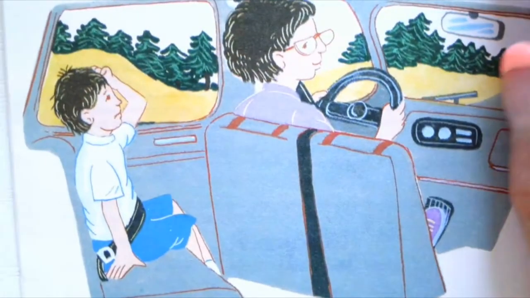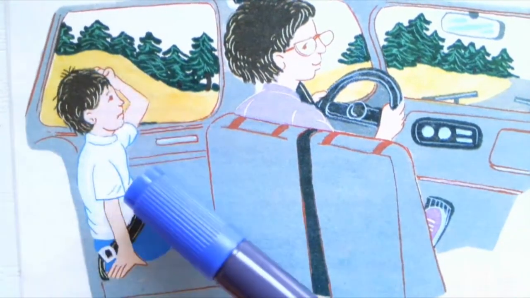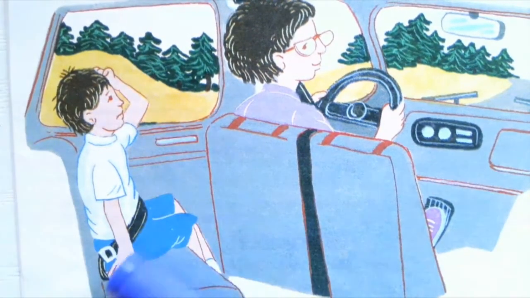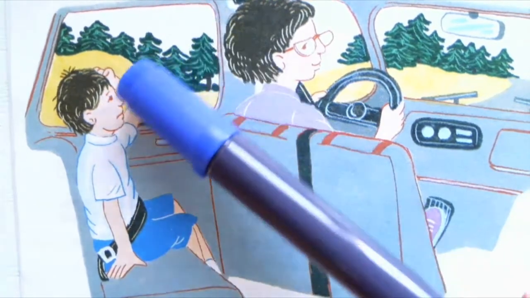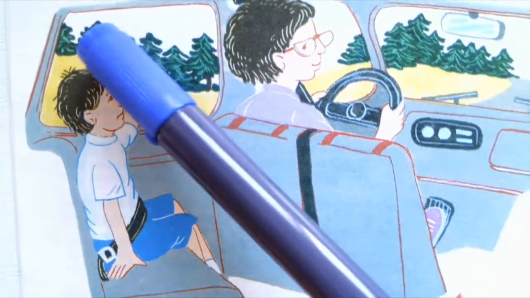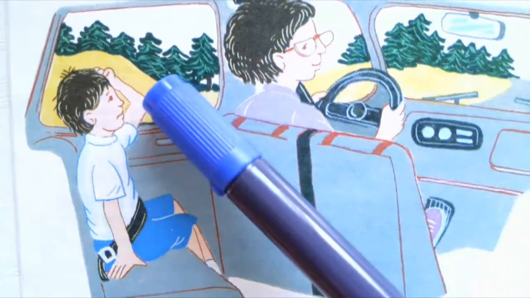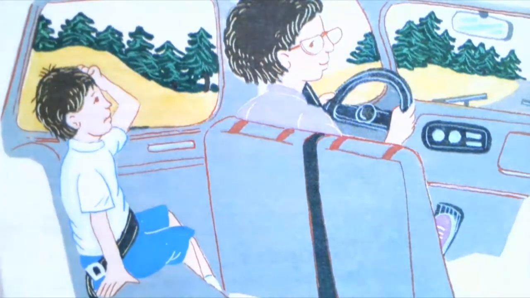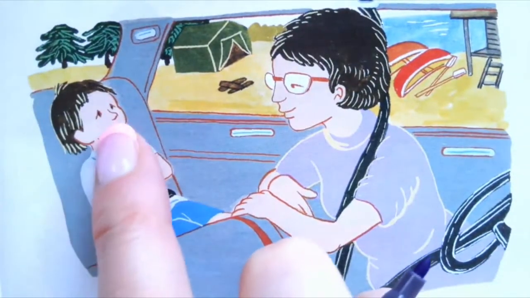Let's look at the picture for some other context clues. What is he doing? He's got his hand on his head, one hand on the seat. You see how he's kind of looking up? What are the trees doing? The trees are outside of the car. If we look at the other picture, we can also see that he's looking out.